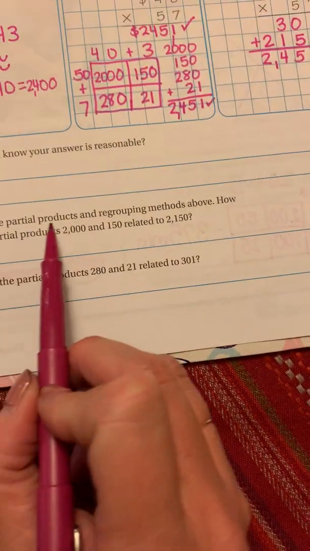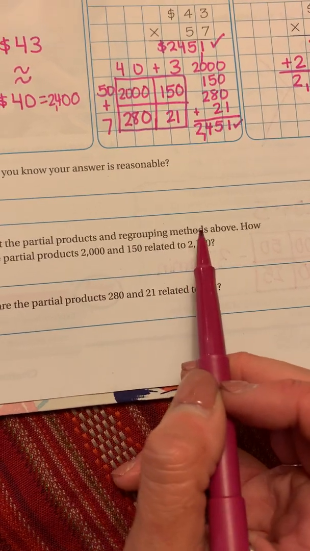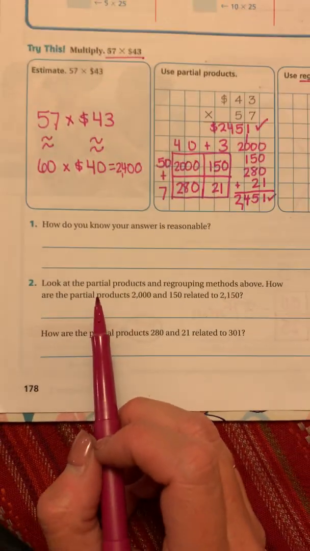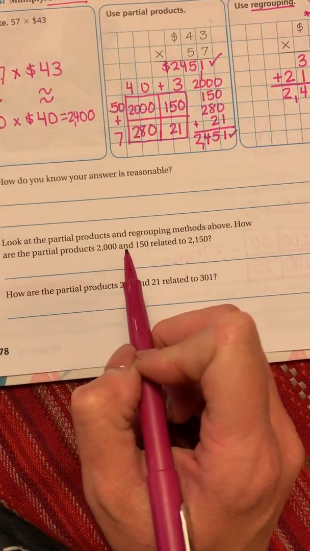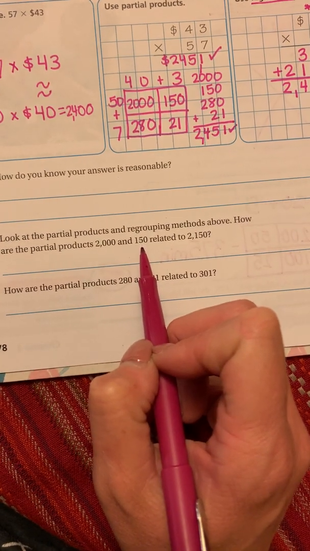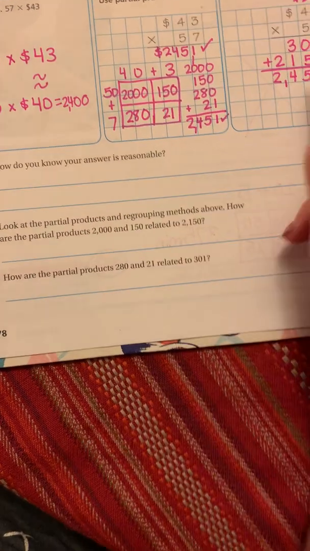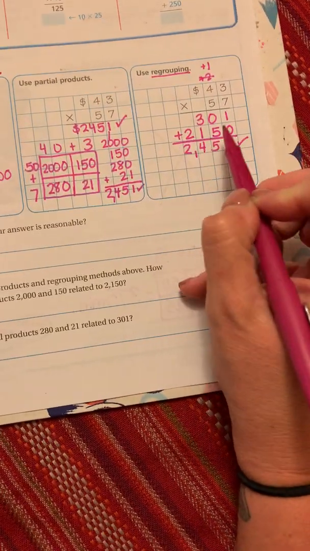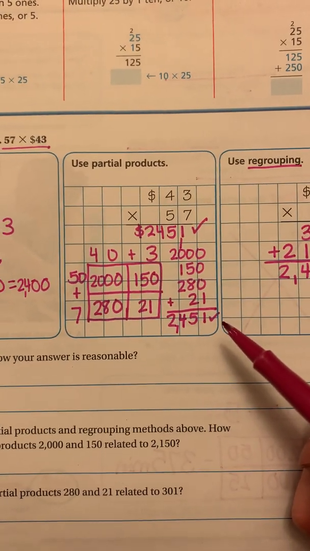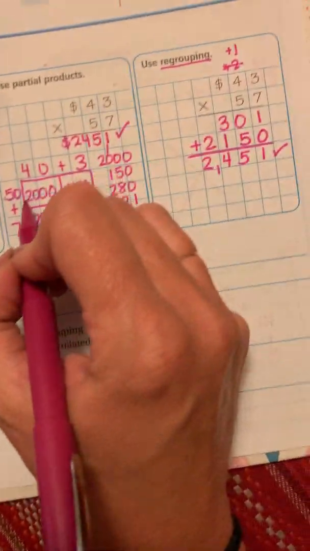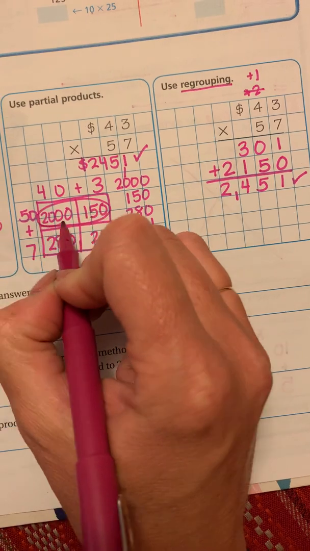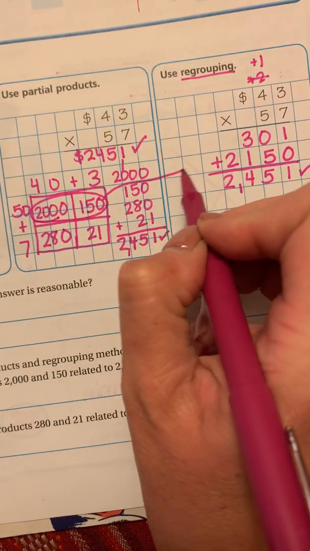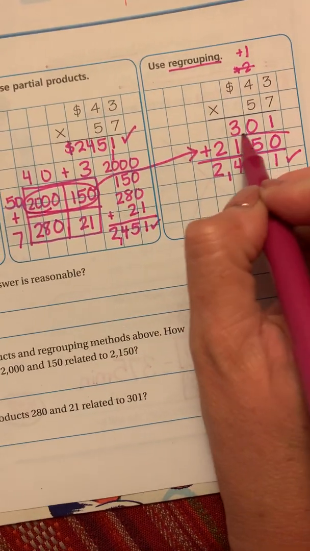It says, look at the partial products and regrouping method above. How are the partial products 2,150 related to 2,150 here? How did it know that? Is it magic? Is it magic? So it's saying, how is this related to this?